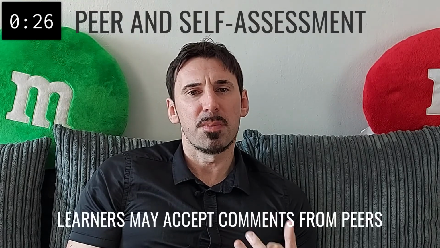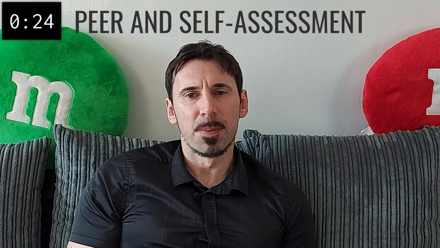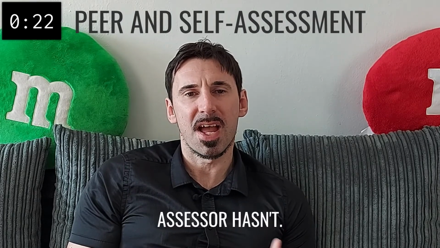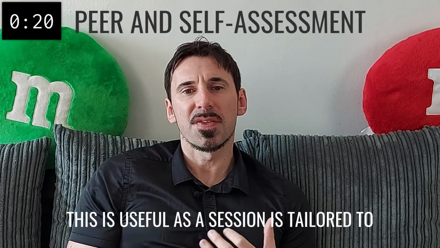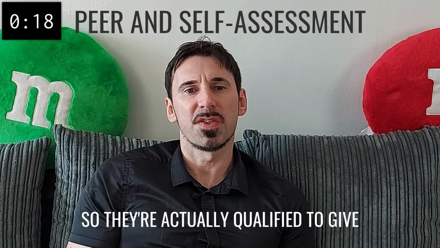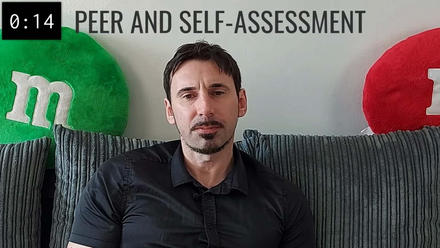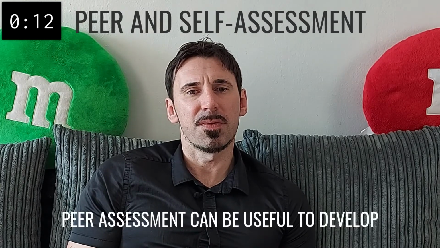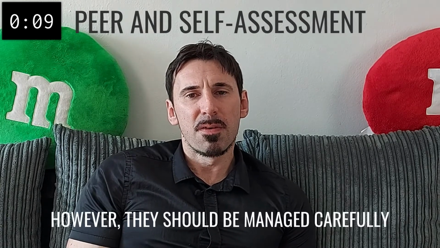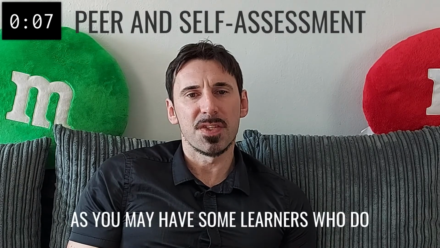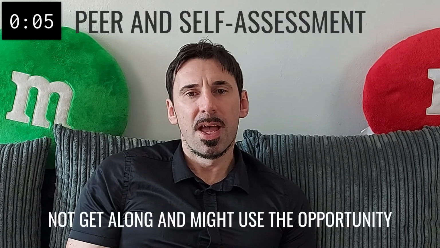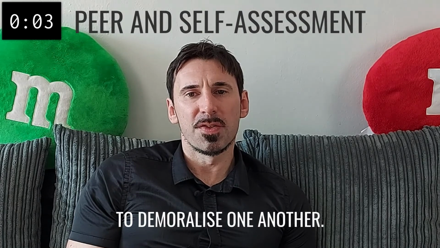Learners may accept comments from peers more readily than those from their tutor, and peers might notice something the assessor hasn't. This is useful as the session is tailored to the peers and not the tutors, so they're actually qualified to give feedback, as you should have with any sort of lesson. Peer assessment can be useful to develop and motivate learners. However, this should be managed carefully, as you may have some learners who do not get along and might use the opportunity to demoralize one another.